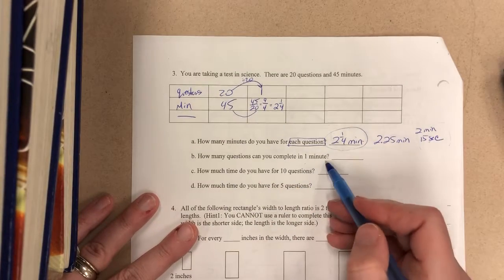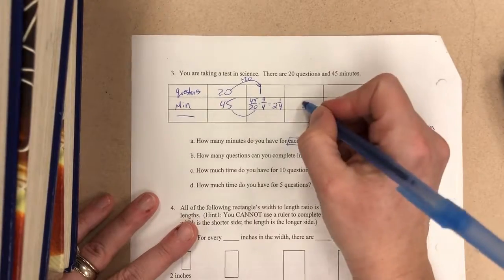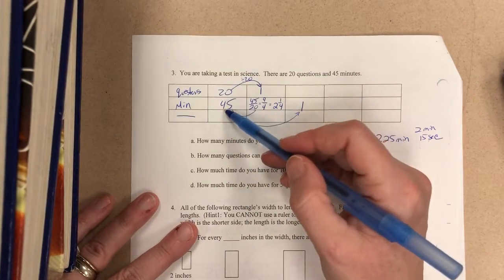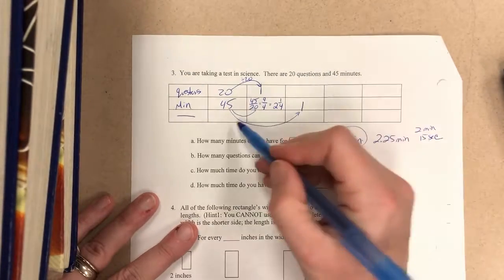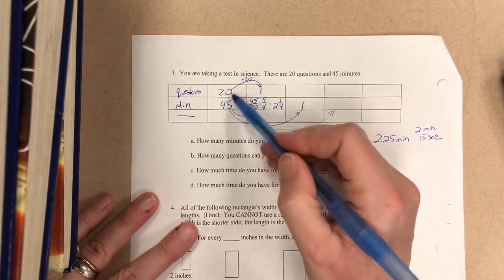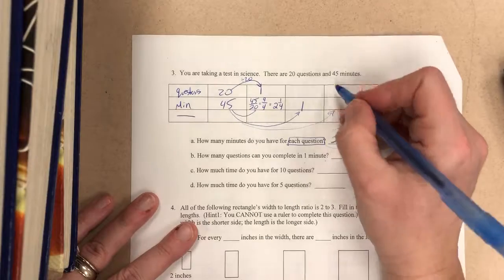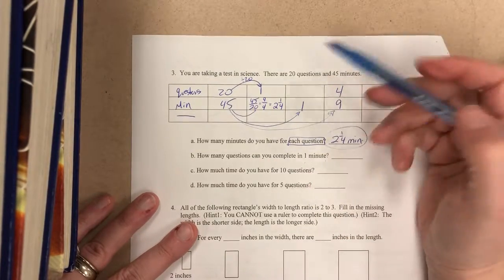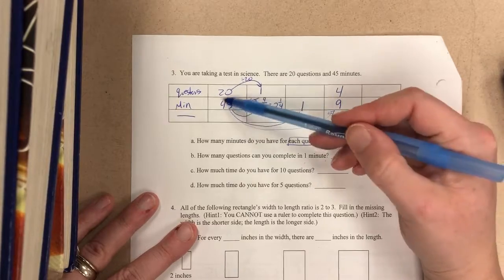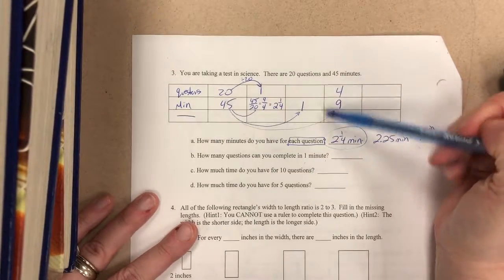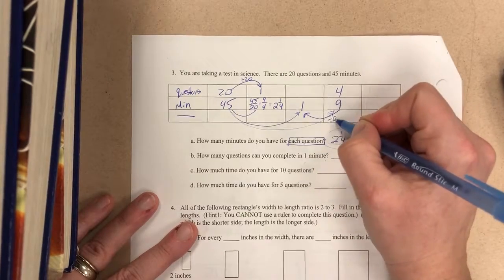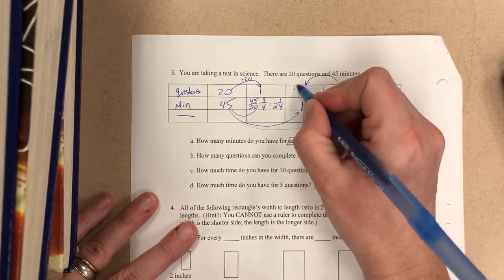How many questions can you complete in 1 minute? So now you're putting the 1 here. You're dividing, maybe I want to get to my simplest whole number fraction. I don't like working with 20 and 45. I'm going to take a jump over here and simplify these both by 5. 20 divided by 5 is 4. 45 divided by 5 is 9. I'm a little bit tired of working with such big numbers, and I know I can simplify down here to the simplest whole number ratio. So now I'm going to jump back here and divide by 9.